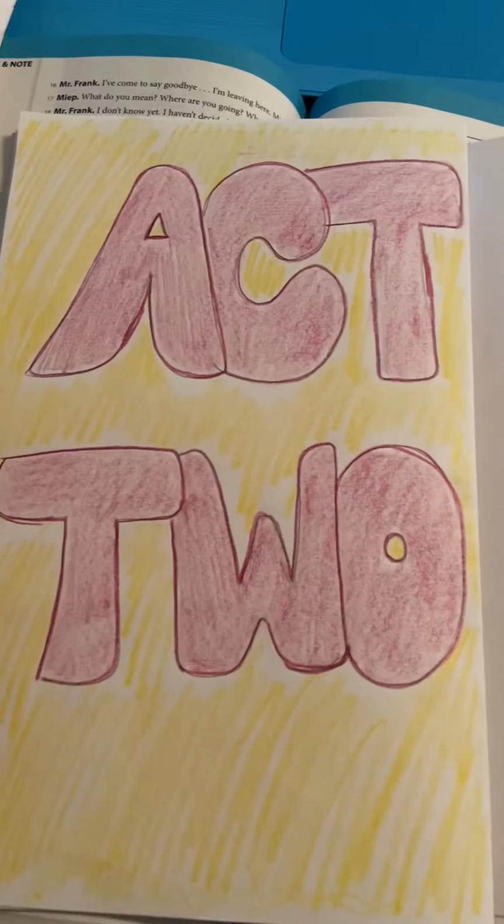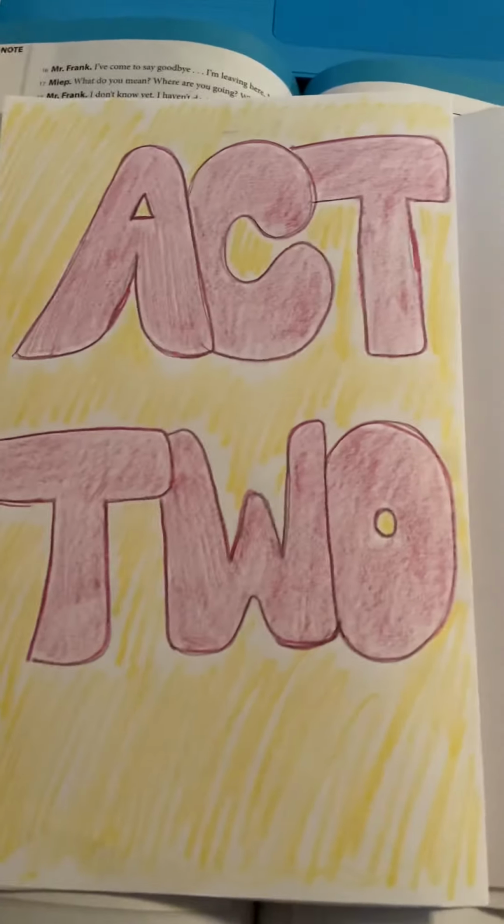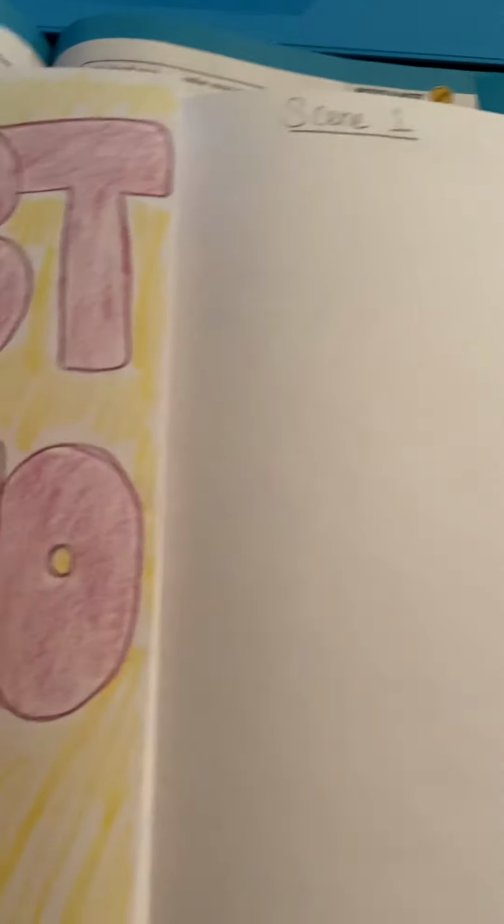And you don't have to get that fancy, just write act 2. Page 10, scene 1, since now we're in act 2, it's scene 1. Page 11, scene 2. Page 12, scene 3. Page 13, scene 4. And page 14, scene 5.